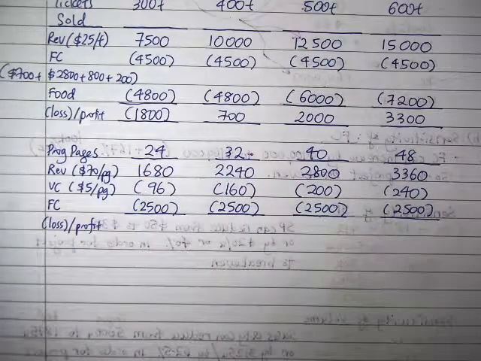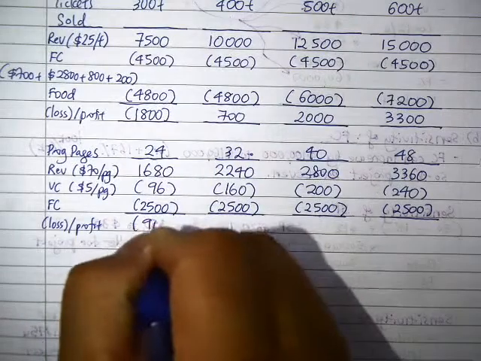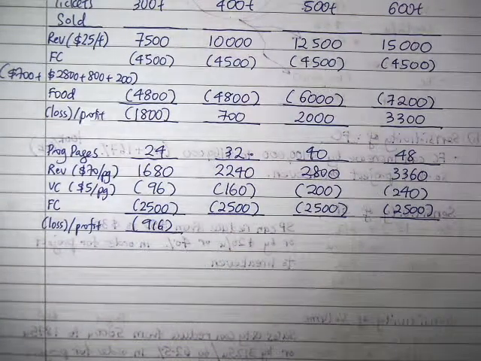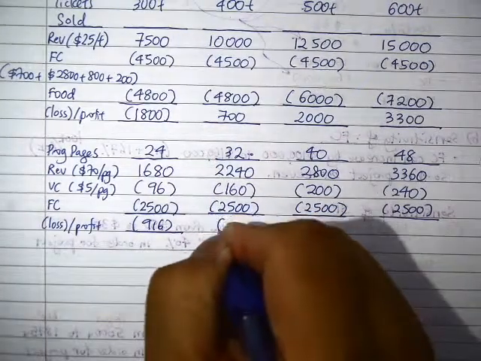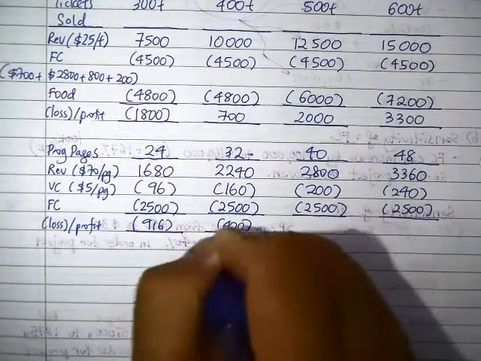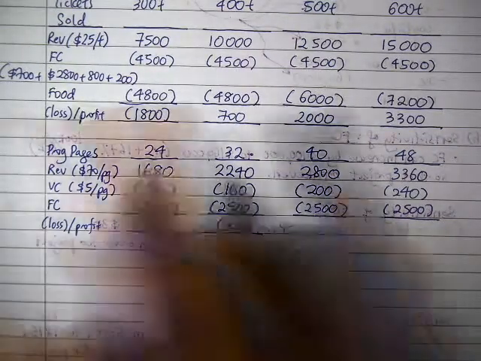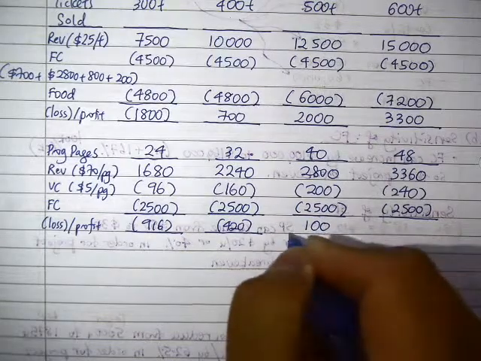So in the first case, your loss is 916. Followed by another loss 420. Profit 100.